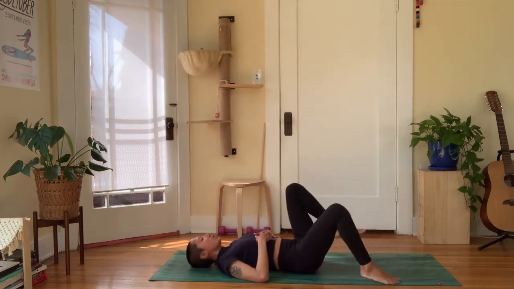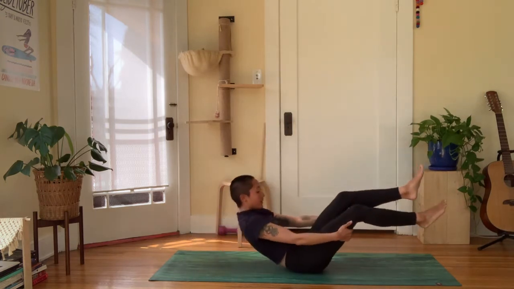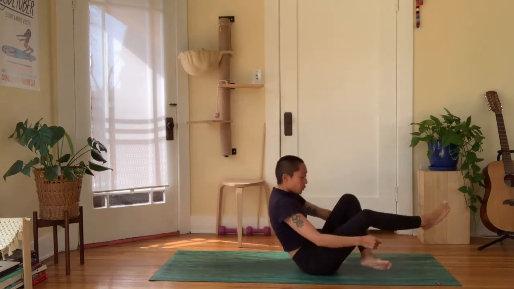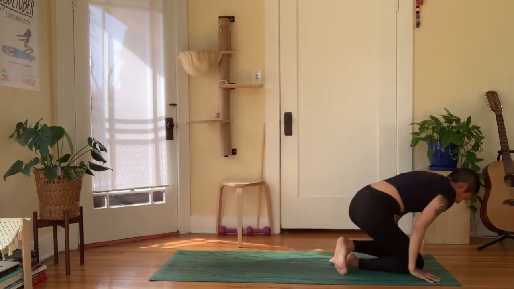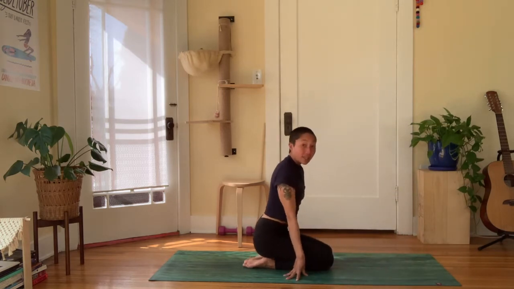Okay, hug knees to chest, wrapping arms around your legs. Okay, when you're ready, start to rock forward and back. Okay, a couple times. And then we'll come to a kneeling position. So you're gonna bring your knees to the mat together, sitting on the heels.